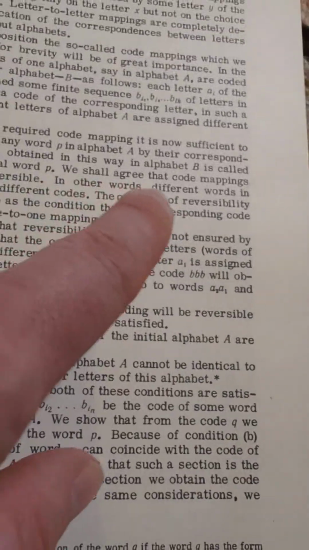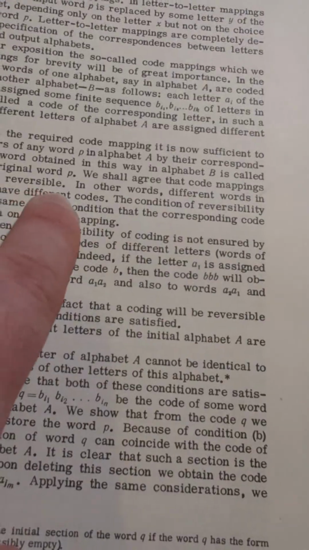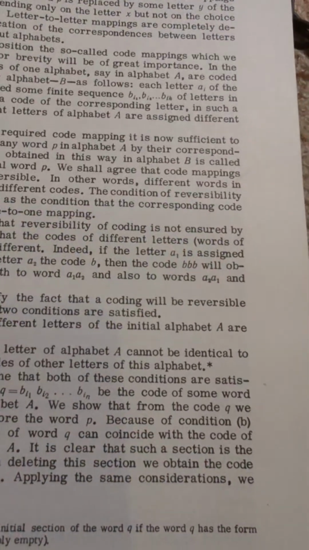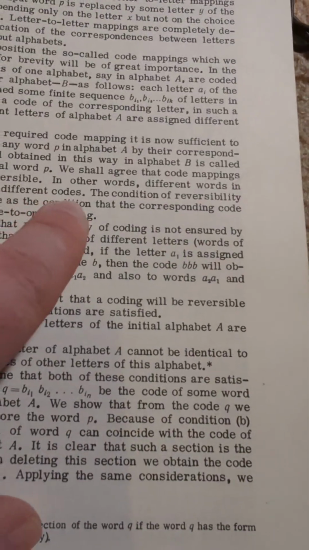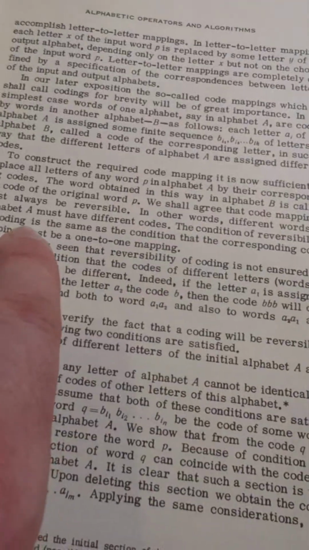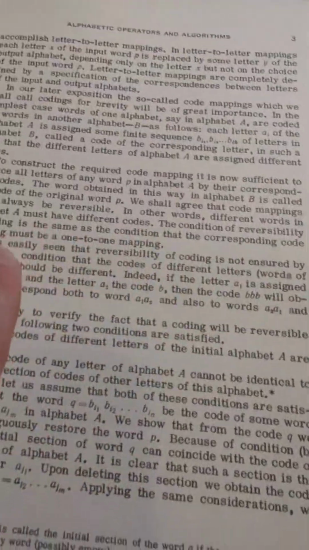We shall agree that the code mappings must always be reversible. In other words, different words in alphabet A must have different codes. The condition of the reversibility of coding is the same as the condition that the corresponding code mapping must be a one-to-one mapping.